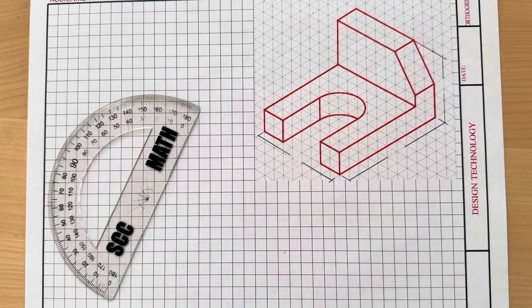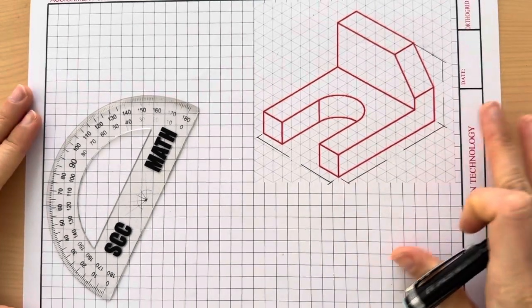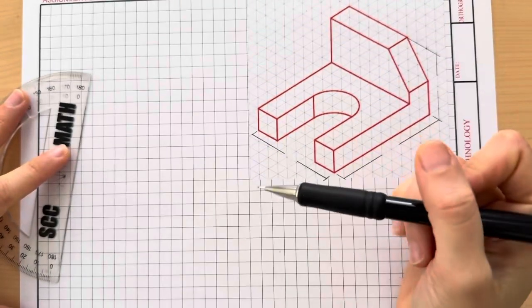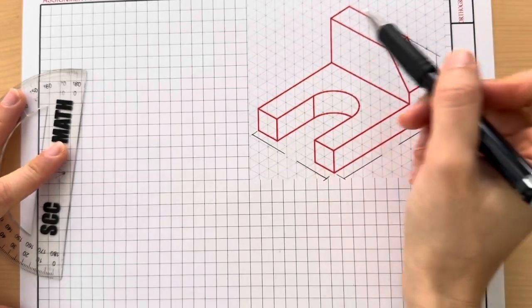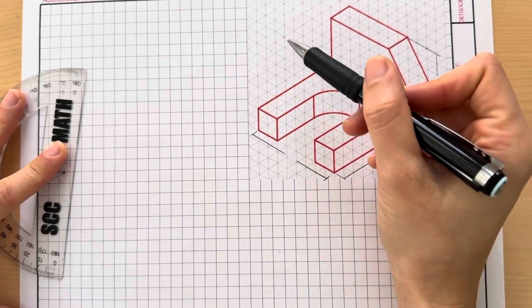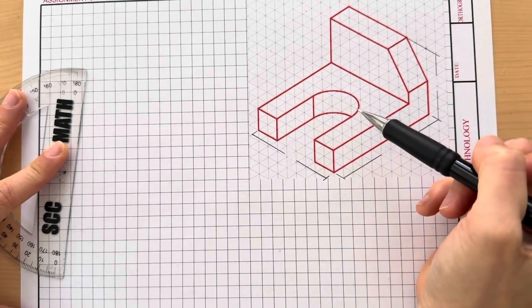Hi class. So I'm going to do a demo for the orthographic views assignment. And so I printed out my assignment and I have a piece of grid paper over here, and then I have an isometric view over here, and that's printed on an isometric grid.